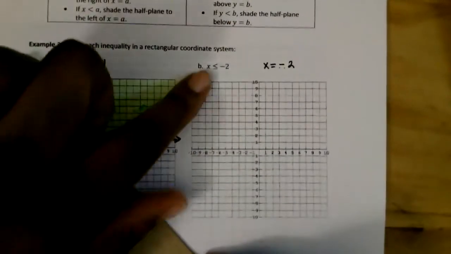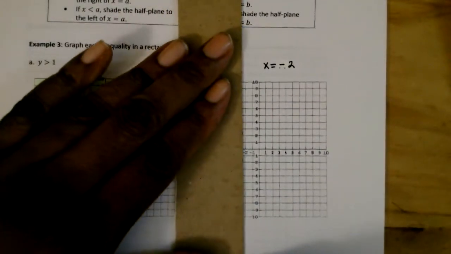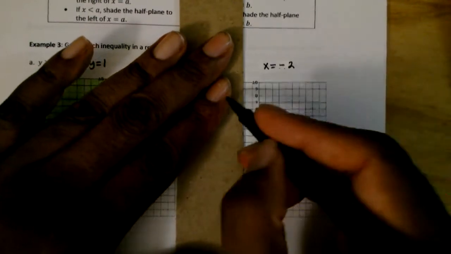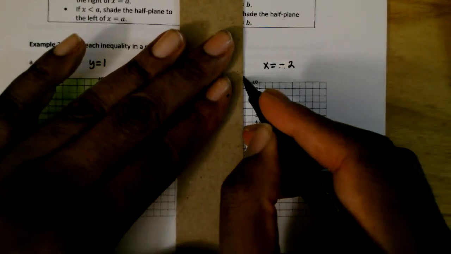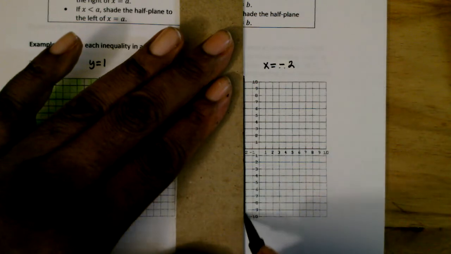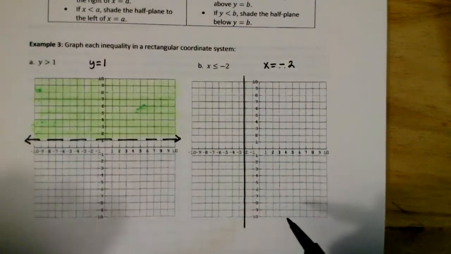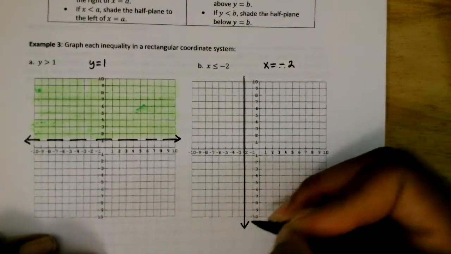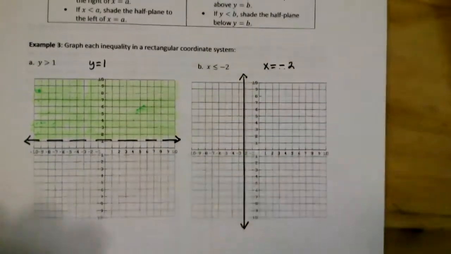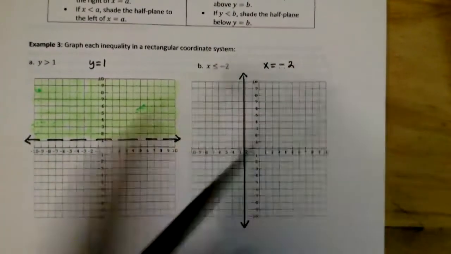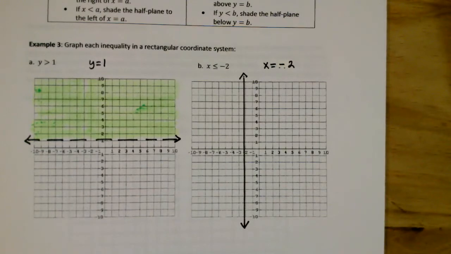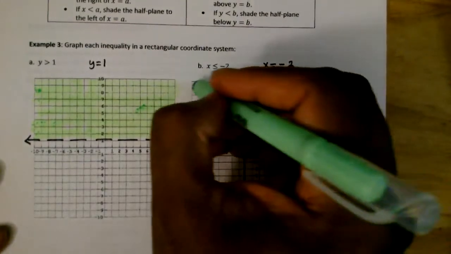It says less than or equal to, so that means that the line will be included. So it's going to be a solid vertical line going straight up and down, crossing the x-axis at -2. The less than is included, so that means we shade everything to the left of this line.